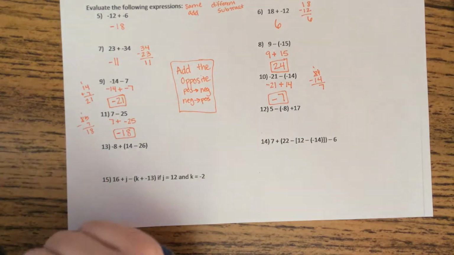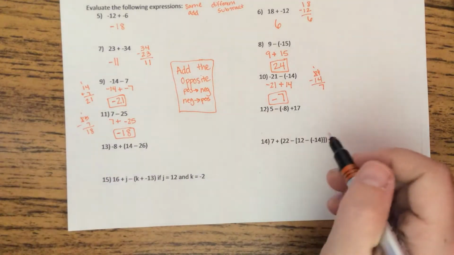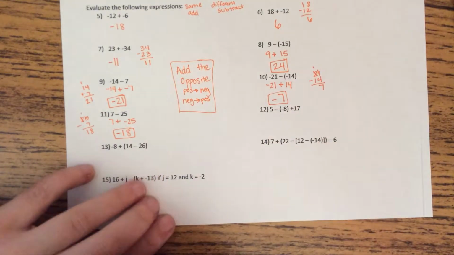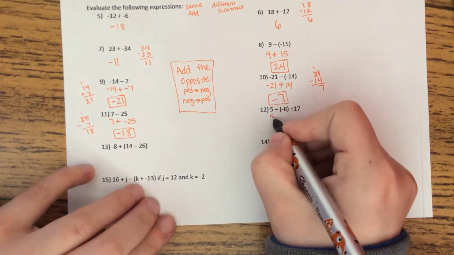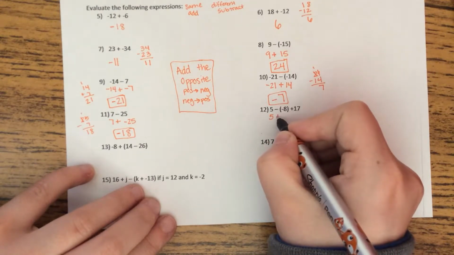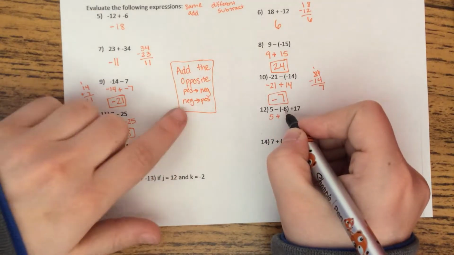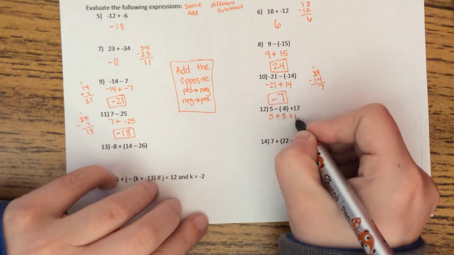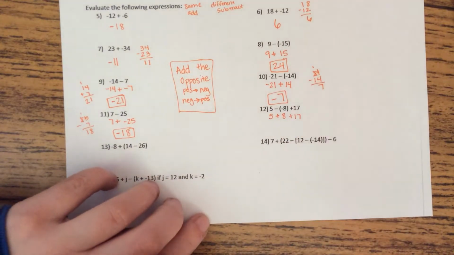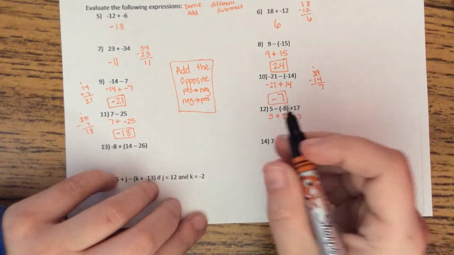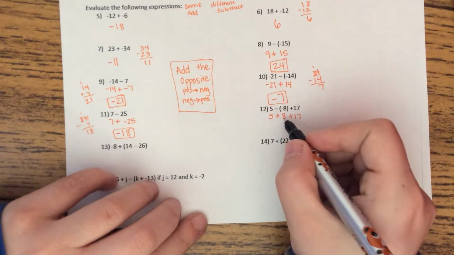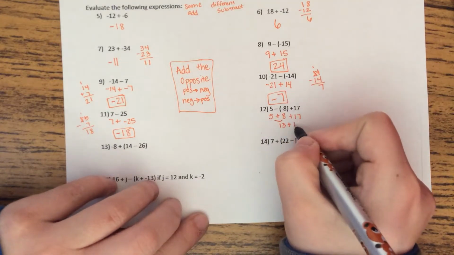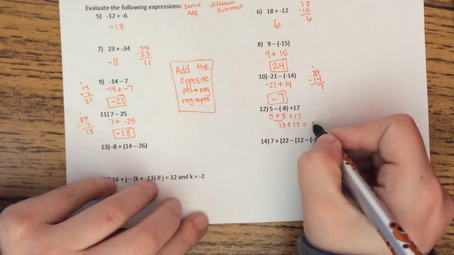Okay, number 12. I have both subtracting and adding, so I'm going to work left to right. So I'm going to rewrite this first, changing that subtracting. So I'm going to write 5, change the subtracting to adding. The opposite of a negative is a positive, so positive 8 plus 17. Now I just add left to right, and these are all positive, so it should be pretty straightforward. So 5 plus 8 is 13, plus 17 would give me 30.